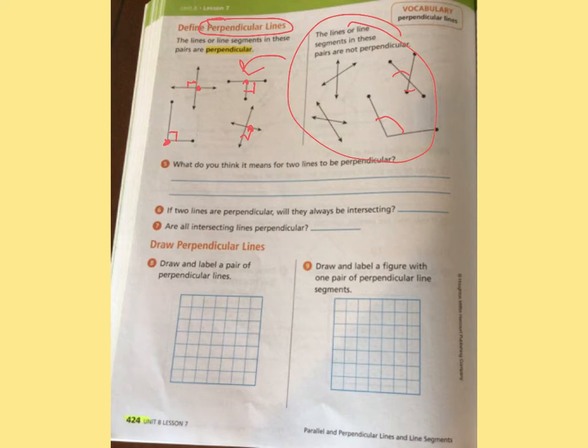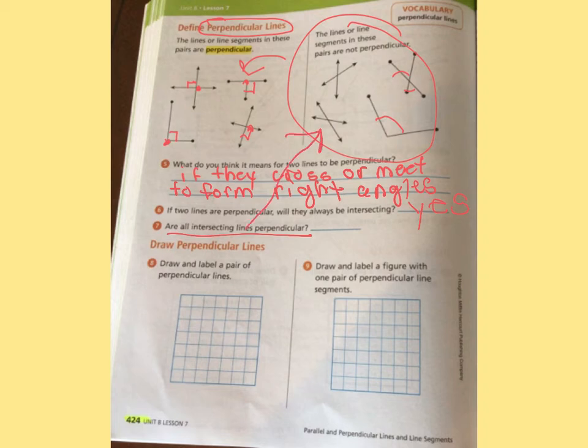So what do you think it means if two lines are perpendicular? And the answer to that one is if they cross or meet to form right angles, they are perpendicular. Please pause the video if you need to write that in your workbook. Next, if two lines are perpendicular, will they always be intersecting or crossing? Yes. Are all intersecting lines perpendicular? And we can see right here, no, they are not.